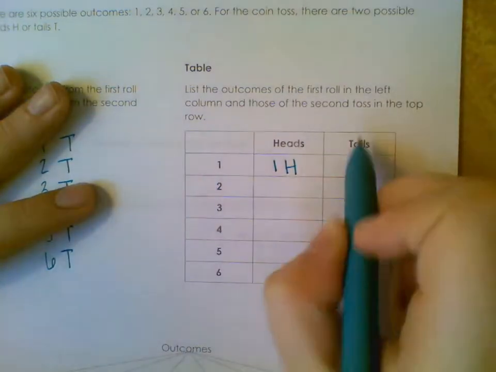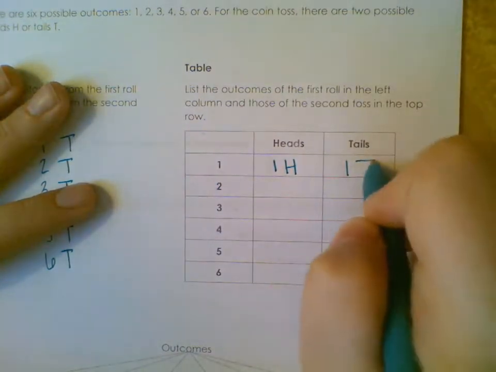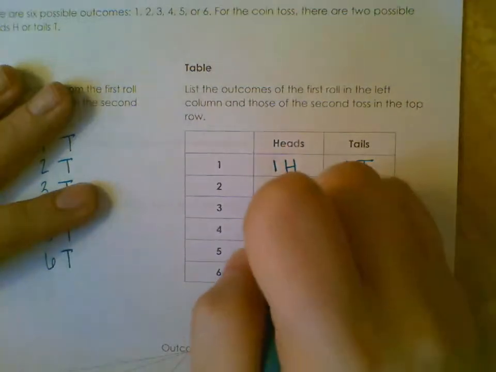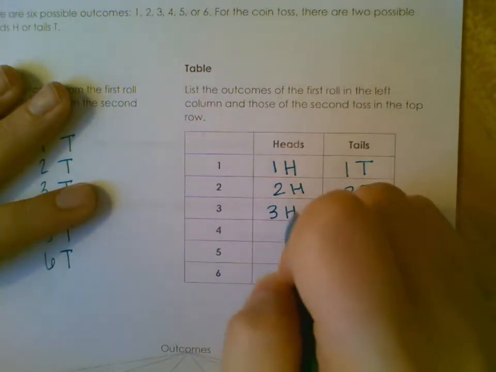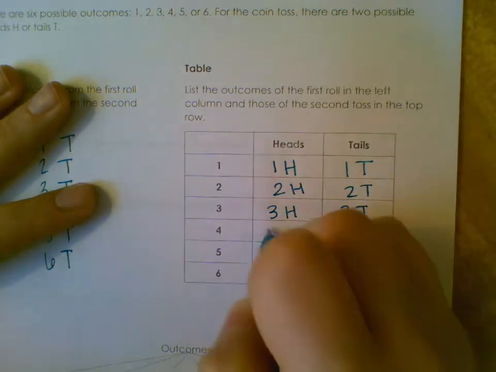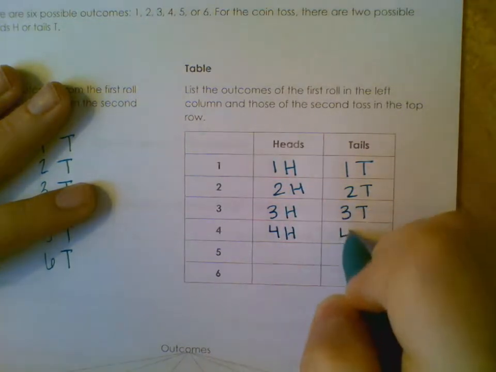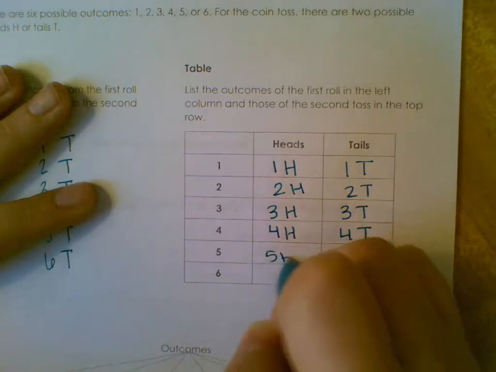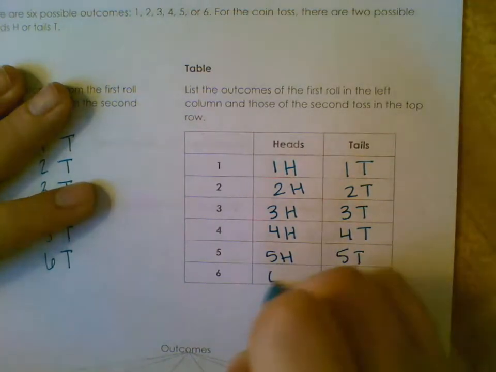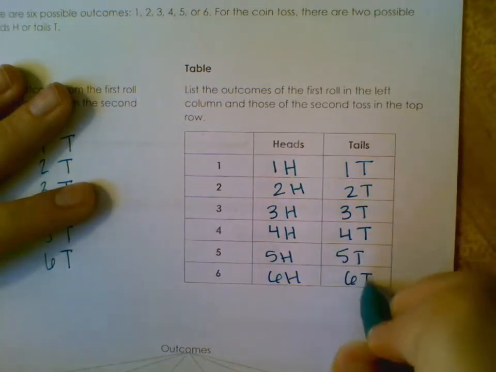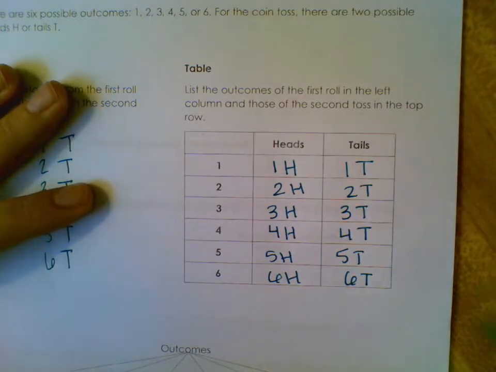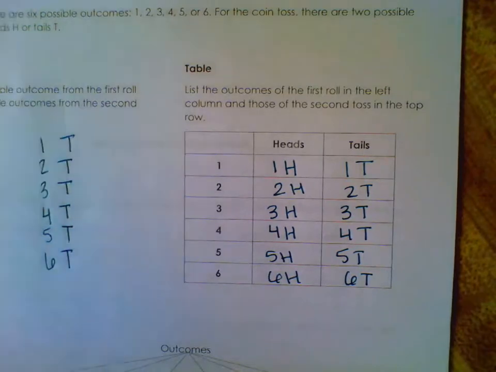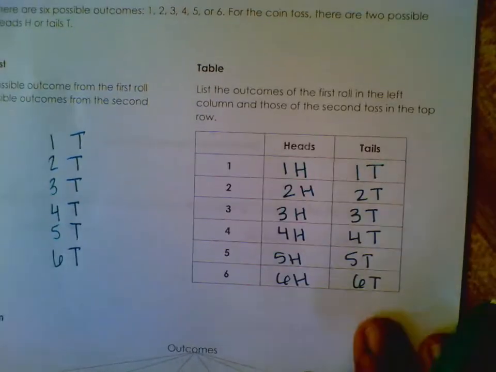This row is 1, that column is tails, so this will be 1 and then tails. And you continue on listing out your outcomes until you have the whole table filled in. Once you have the whole table filled in, this is your sample space. Every possible outcome that could happen is listed here for us to see. So that was our table.